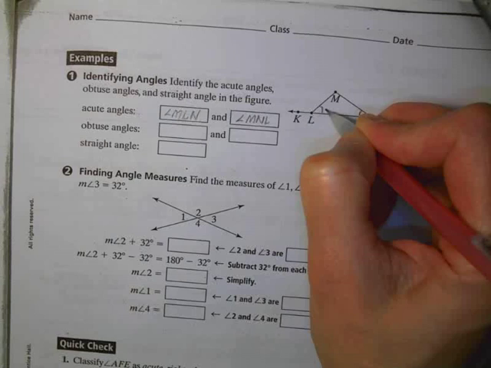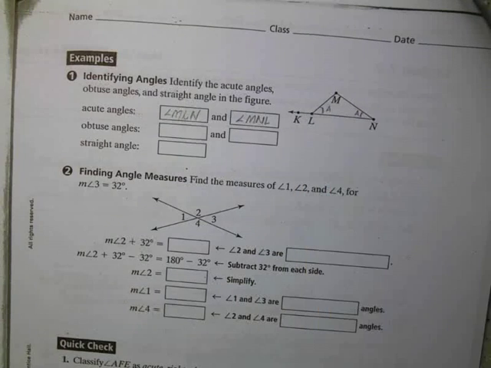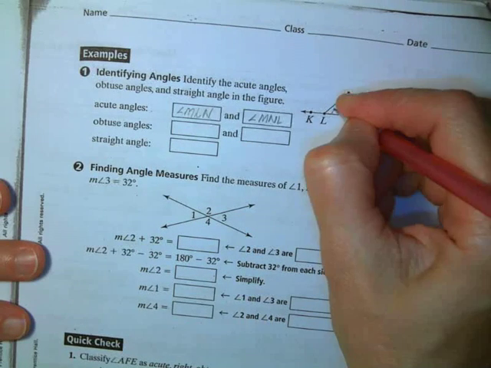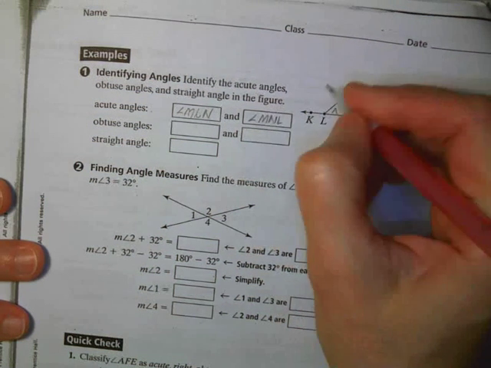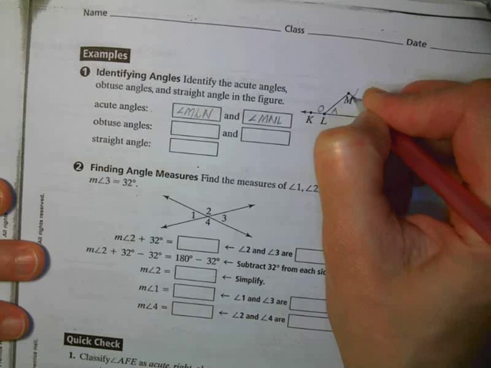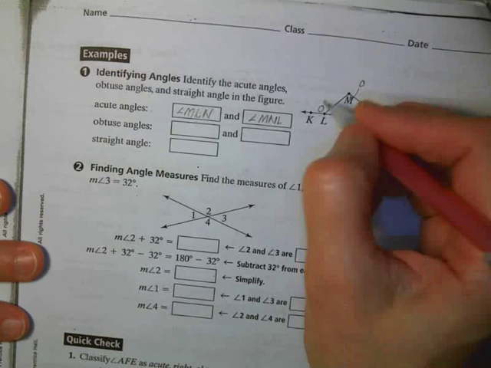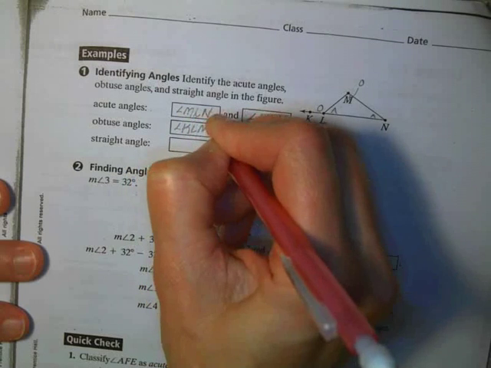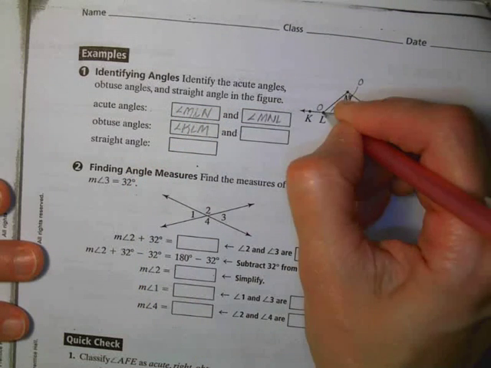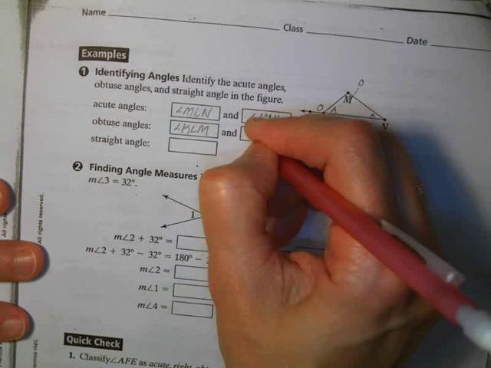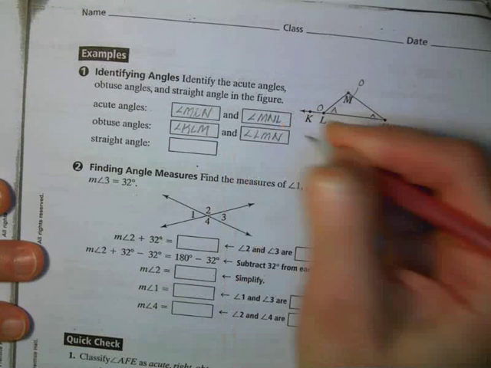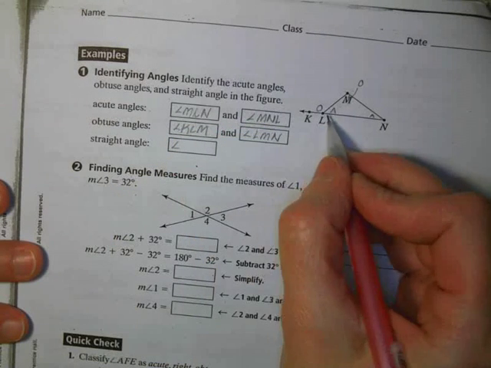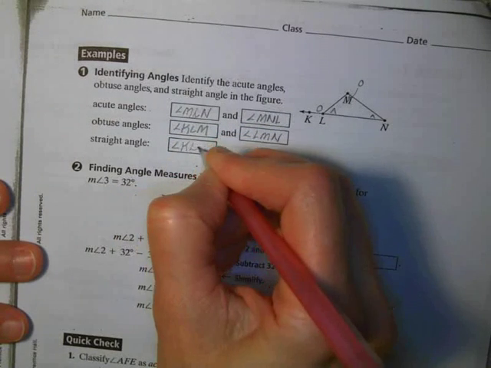Okay, my obtuse angles, I'm going to put A for acute and A for acute. I shouldn't have actually put those little symbols in there because those mean congruent. So I'm just going to put A and A. Here is an obtuse angle. Also, here is an obtuse angle. So angle KLM and angle LMN are obtuse angles. And a straight angle would be angle KLN.